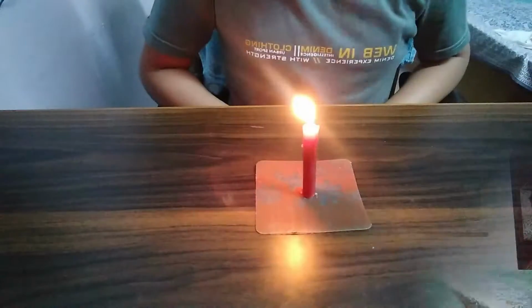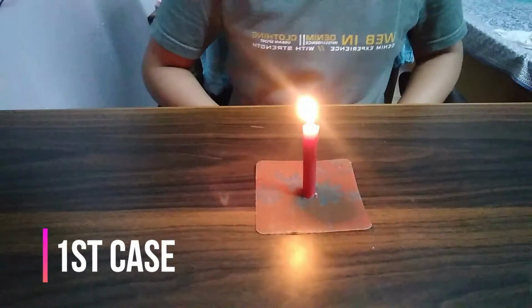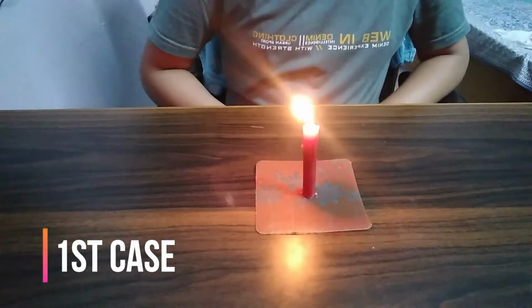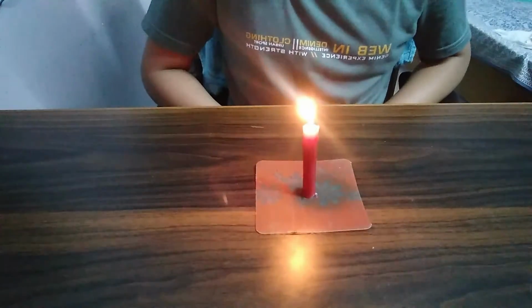Today I am proving that oxygen is necessary for combustion. Let's understand it with an activity. I will show you three different cases in which oxygen is necessary for burning.